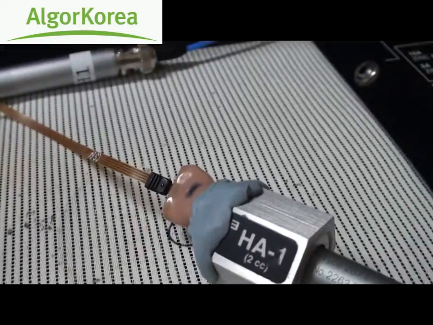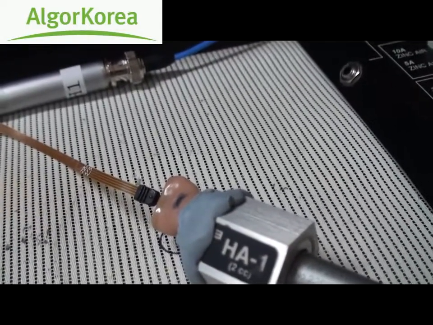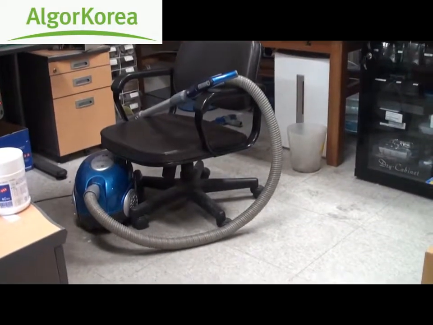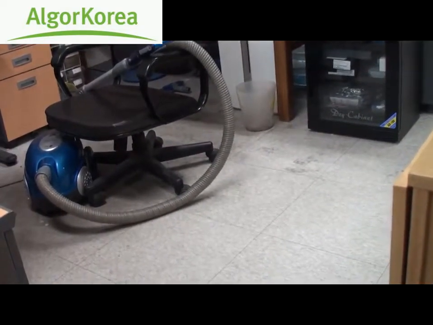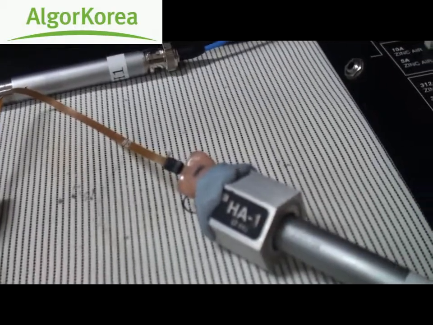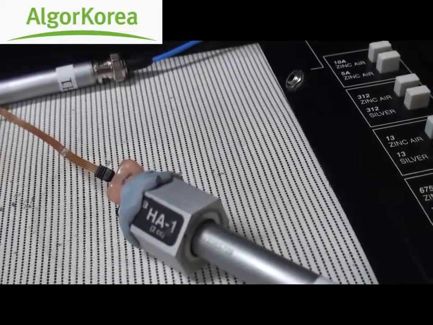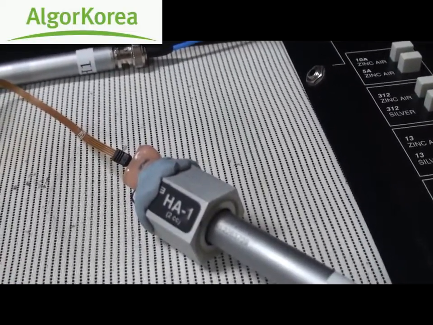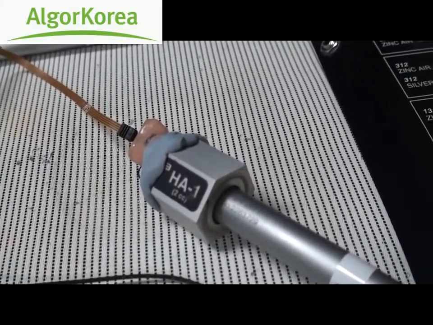The hearing aid currently has the noise reduction algorithm, so what I'll be doing is turning on the vacuum cleaner that's kept a few meters away. That sound generated by the vacuum cleaner will count as noise. While the vacuum cleaner is running, we'll speak into the hearing aid and see how much noise it can actually suppress, and then we'll use the output on the oscilloscope to observe the effects of the noise reduction algorithm.